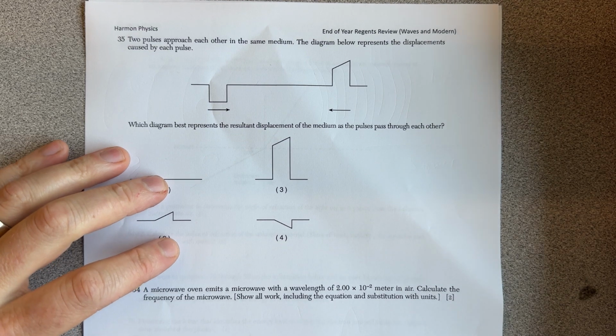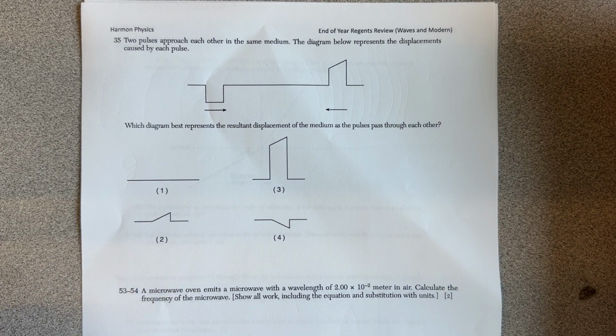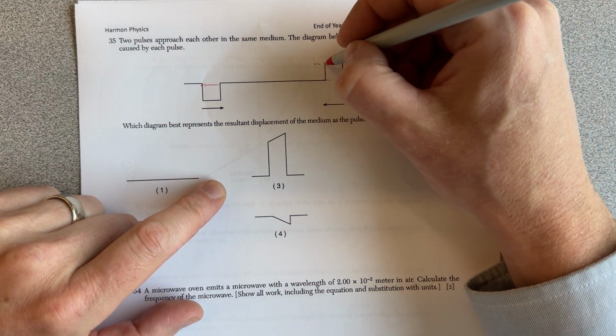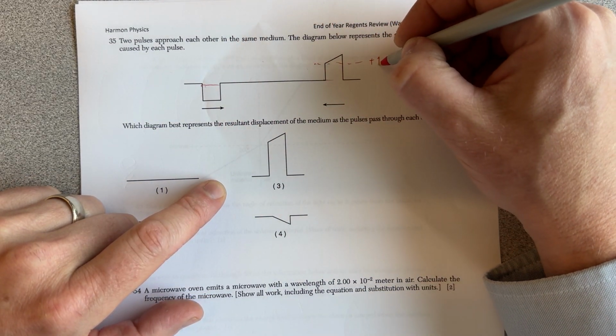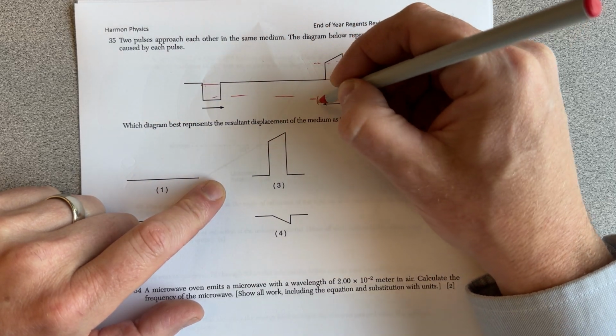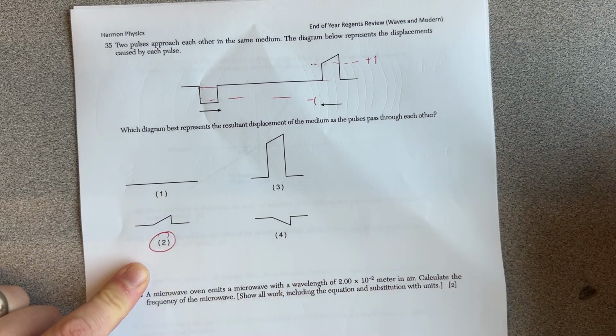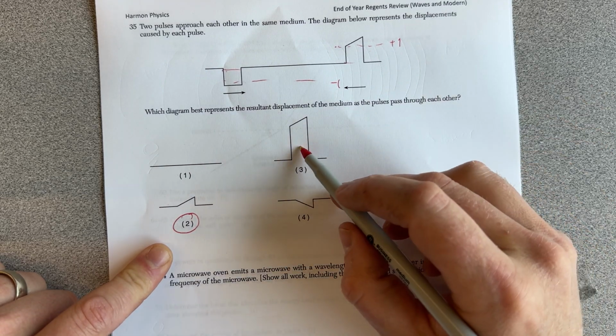Two pulses approach each other in the same medium. Ooh, this one's going to give you guys trouble, I think. This one's going negative. This one's positive. So sometimes it's helpful to put a scale on here. +1, -1. This is going to cancel out that and leave us with just that. I bet a lot of you are going to say that.